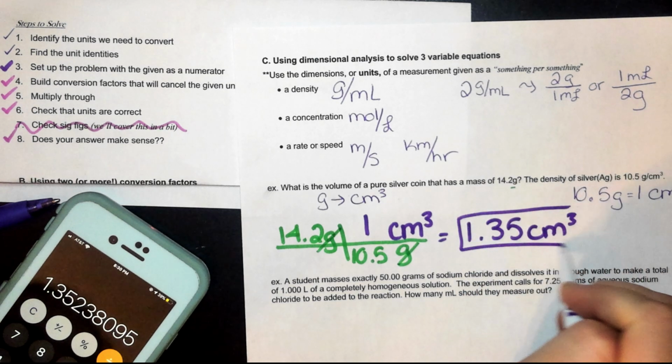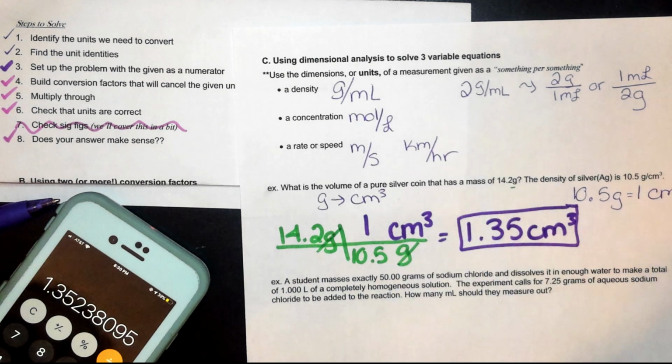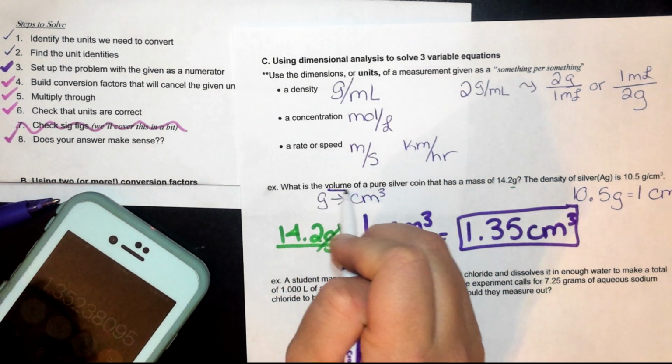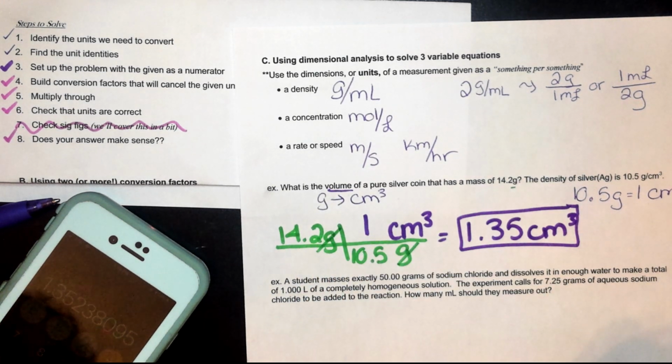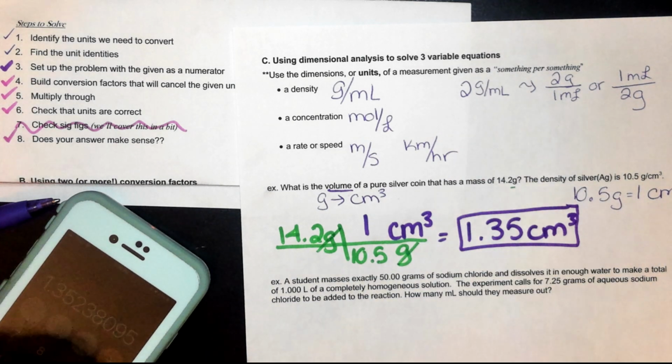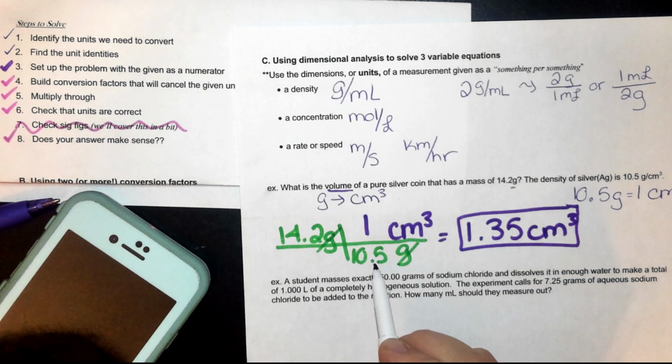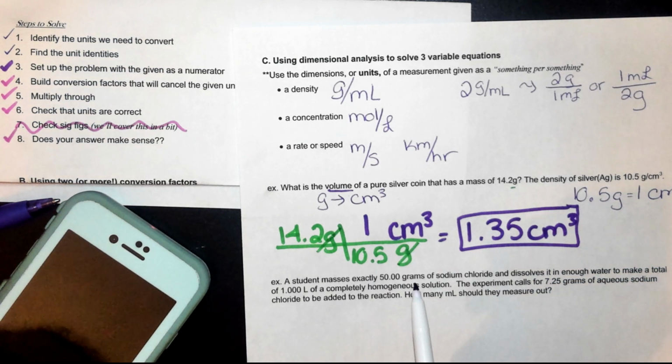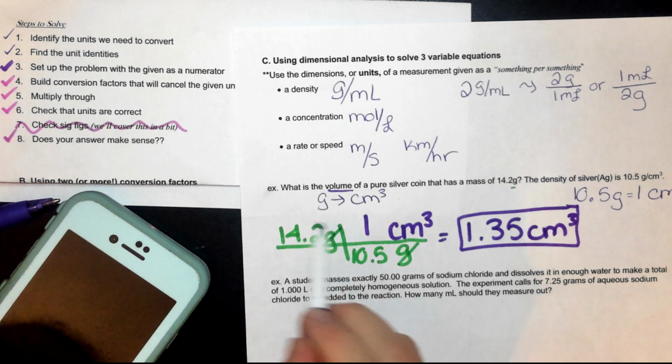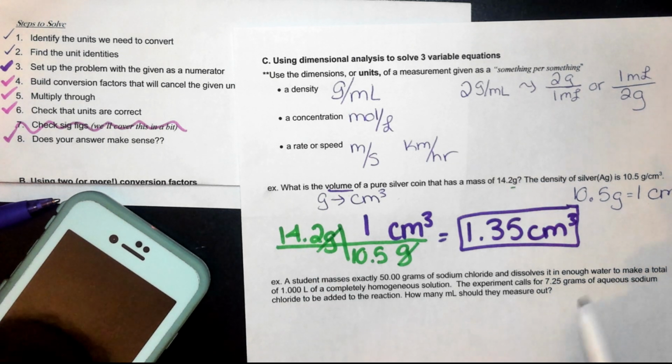So my units are correct. I ended at centimeters cubed. That is my unit for volume here. And my other units canceled through. Does my answer make sense? Well, if 10.5 grams is about 1 centimeter cubed, a mass that's slightly higher is going to have a volume that's slightly higher. So yeah, my answer does make sense.